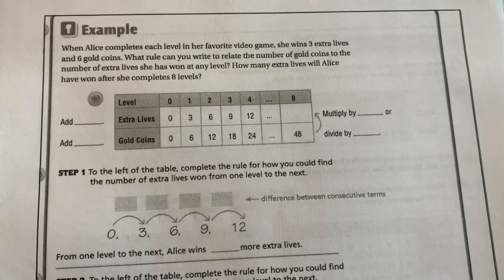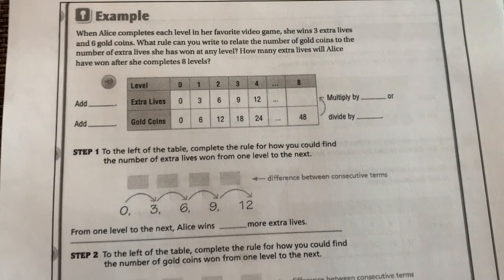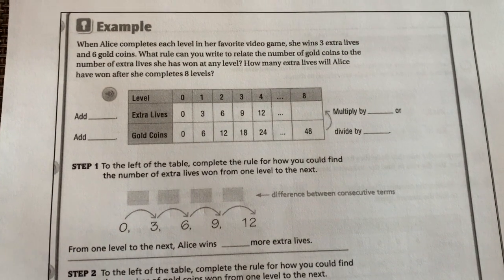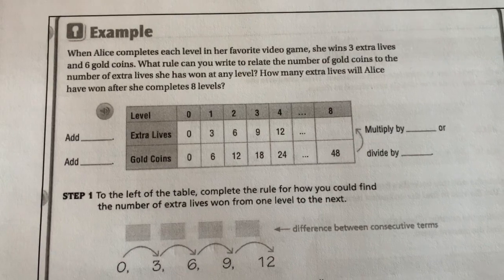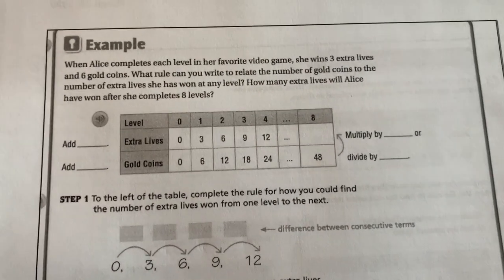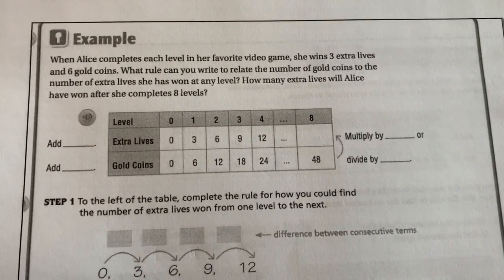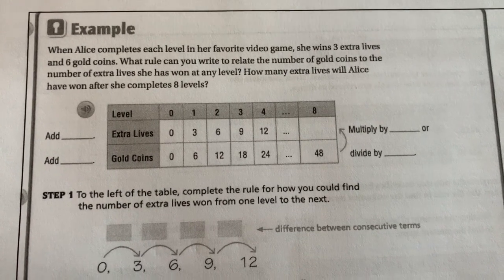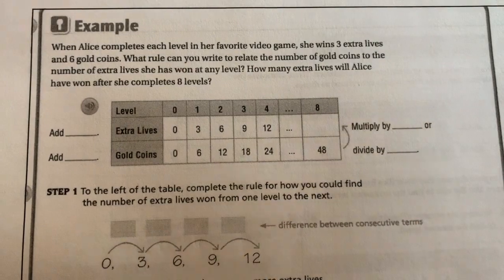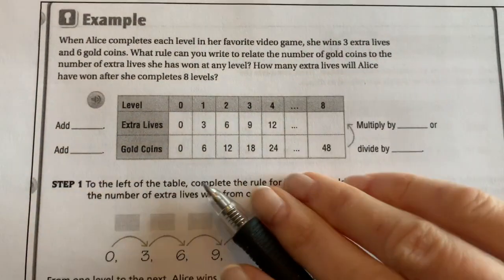Next, we're going to do an example where we're using a table to display this data, just like the last one, except now we're going to put it into a table. When Alice completes each level in her favorite video game, she wins 3 extra lives and 6 gold coins. What rule can you write to relate the number of gold coins to the number of extra lives she's won at any level?